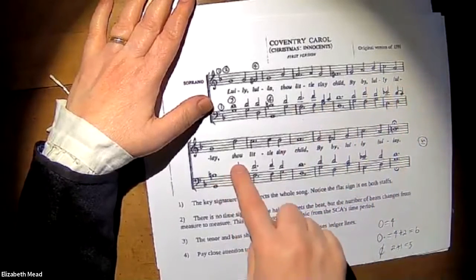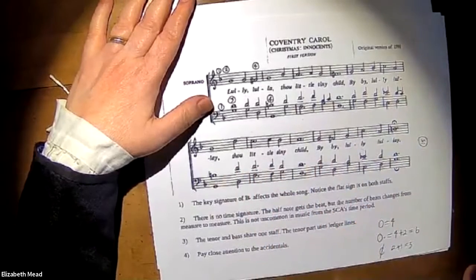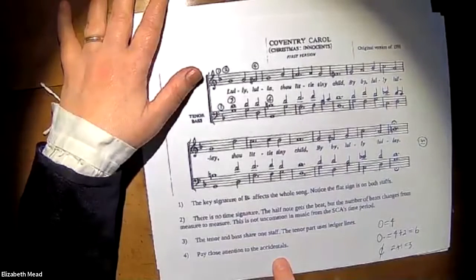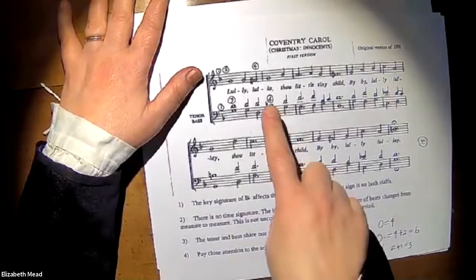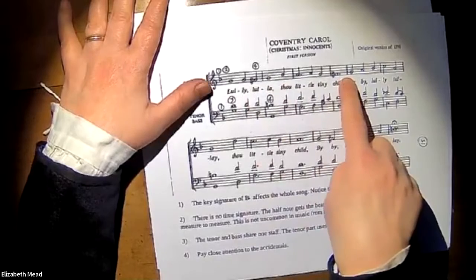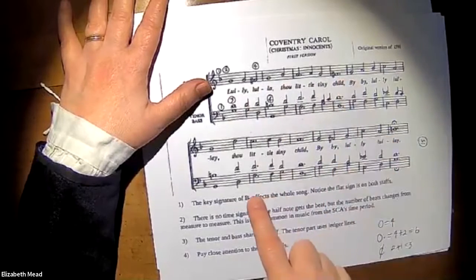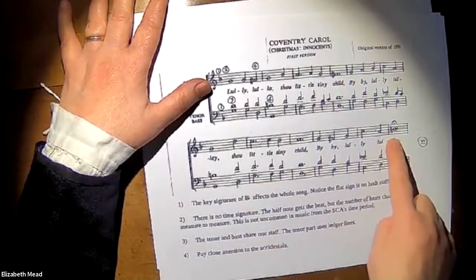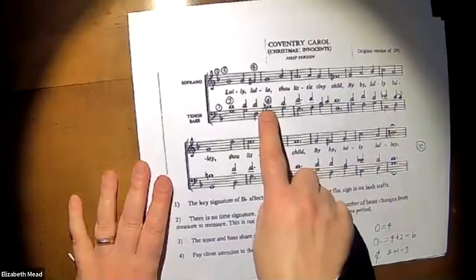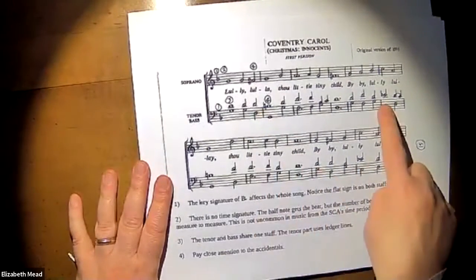That helps us see which part is which. Pay close attention to the accidentals. Here we have an F sharp written in, don't forget the B flats, and then we have a B natural. And there's a B natural right there, and an E flat.